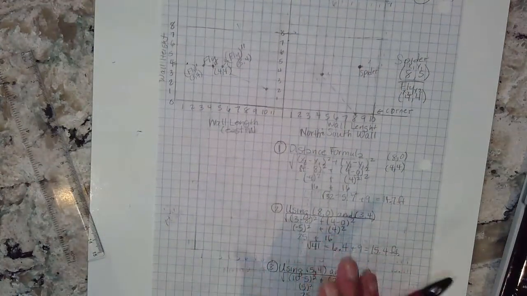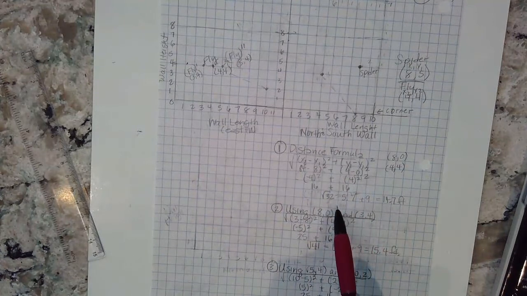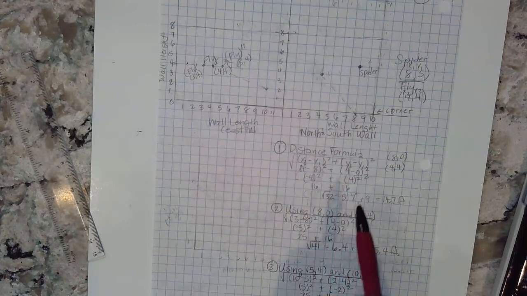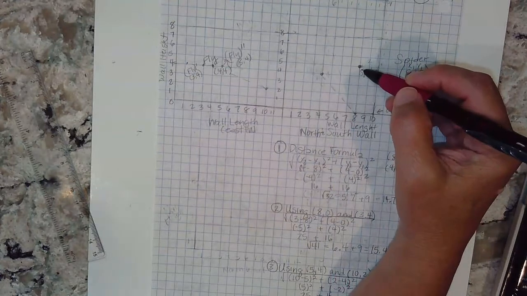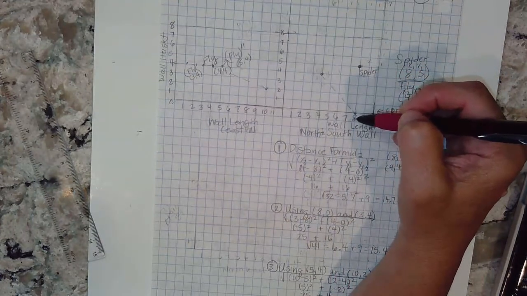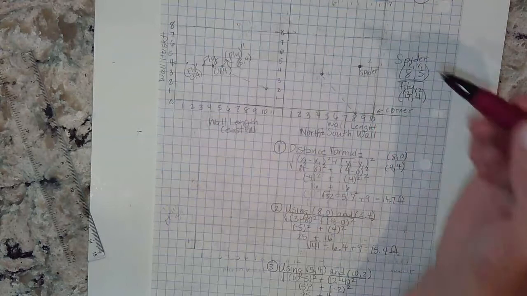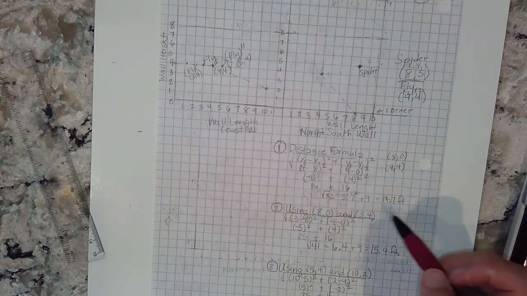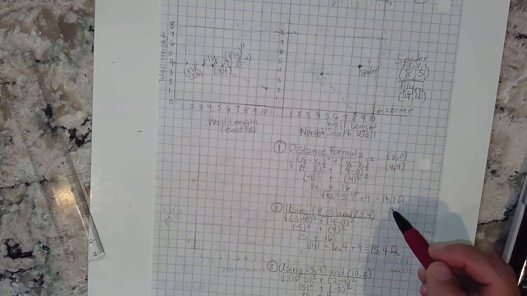using the distance formula, and I came up with the square root of 32 as that distance, but then I had to account for the spider having to come back down 5 feet and then go up 4 more feet to reach the fly because it's 4 feet up on the wall. So I added 9, so it gave me a distance of 14.7 feet.